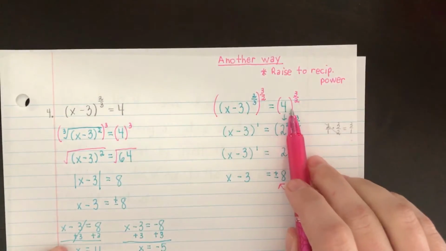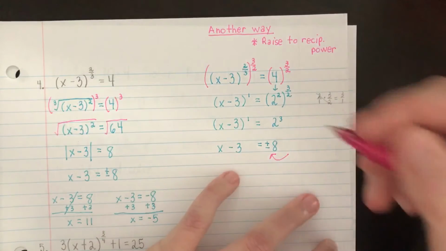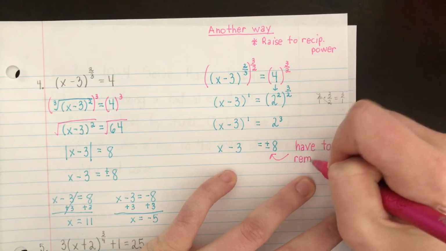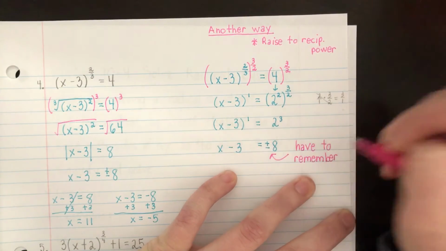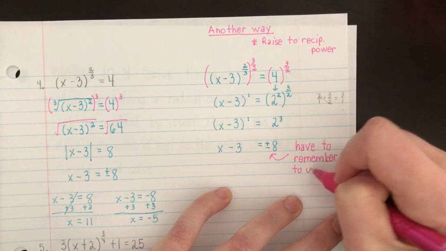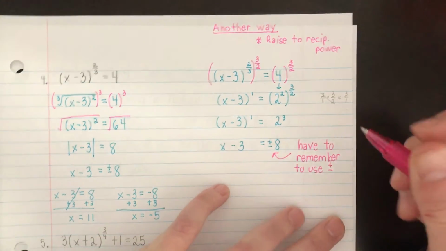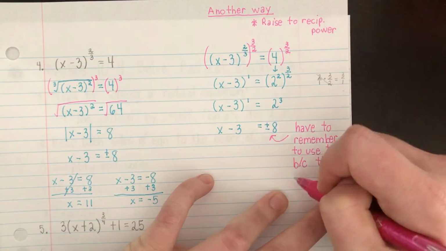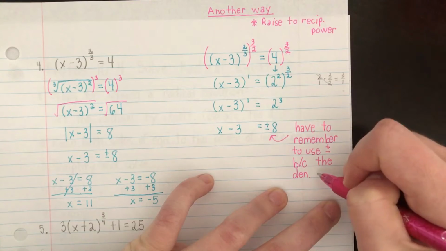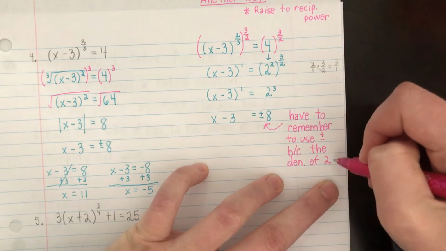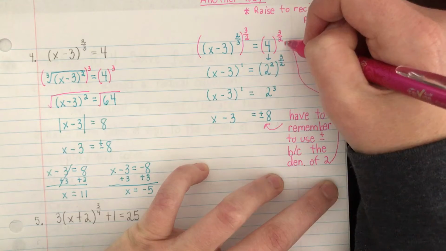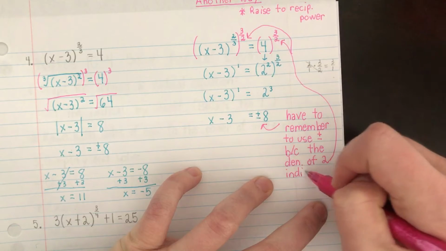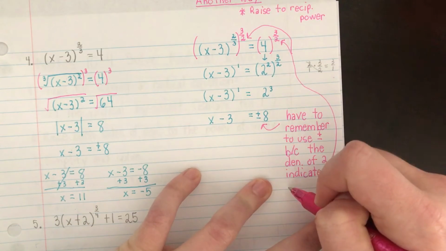If you use this other easier way, then you have to remember to use plus or minus because the denominator of 2, this over here, whenever you raise to that, the denominator of 2 indicates square root.